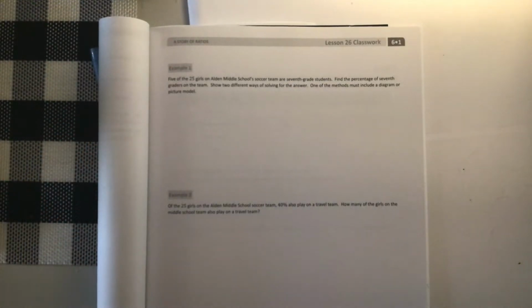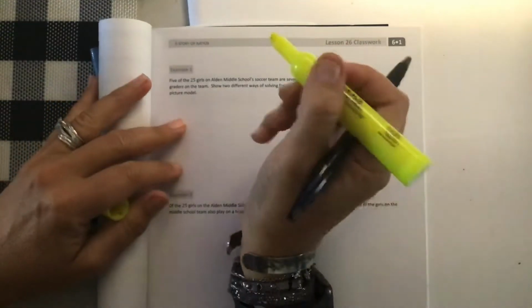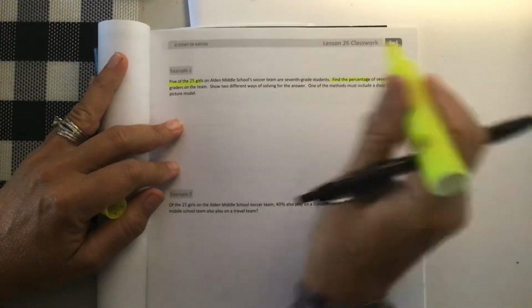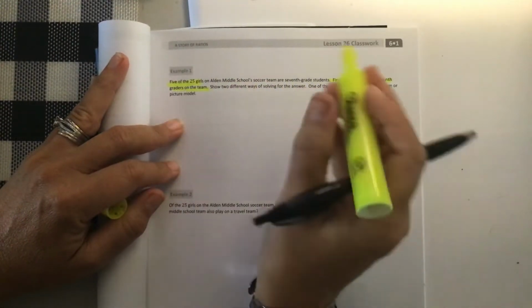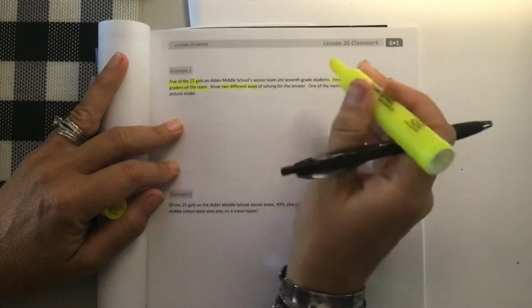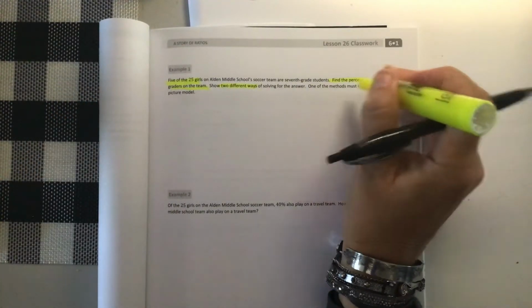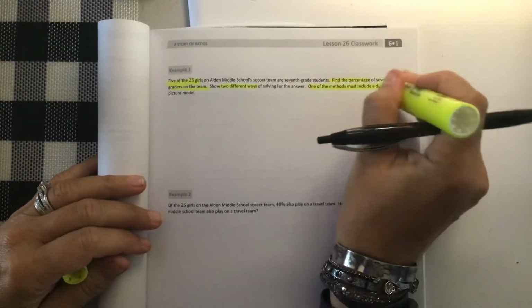5 of the 25 girls on Alden Middle School's soccer team are 7th grade students. Find the percentage of 7th graders on the team. Show 2 different ways of solving for the answer. One of the methods must include a diagram or picture model.